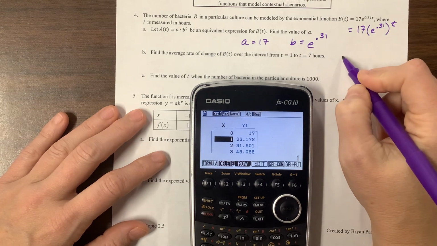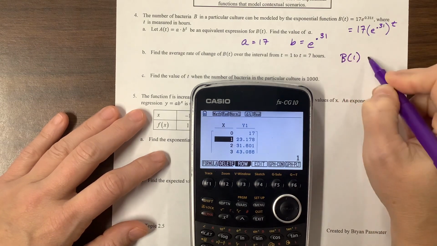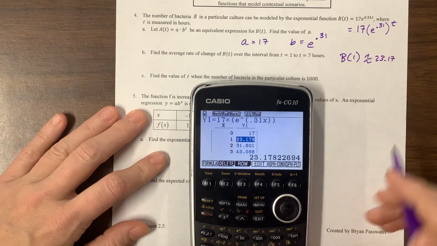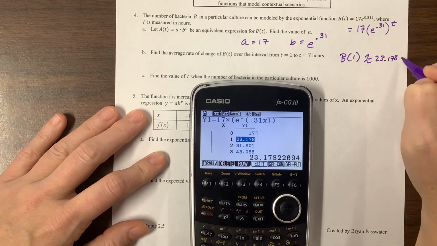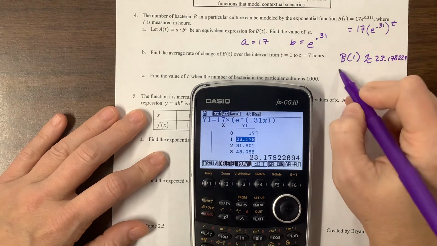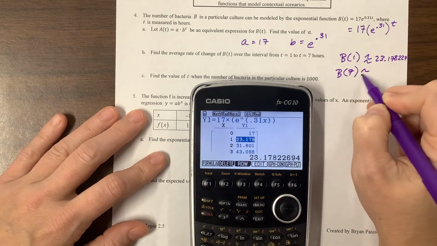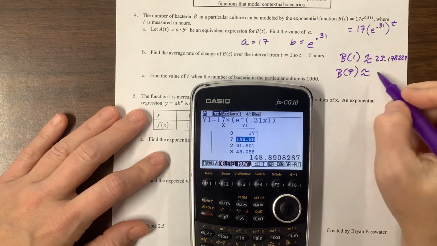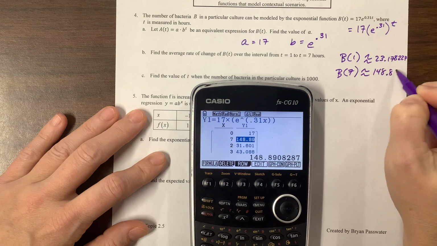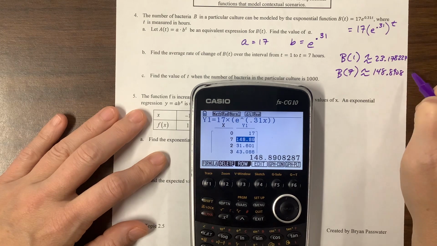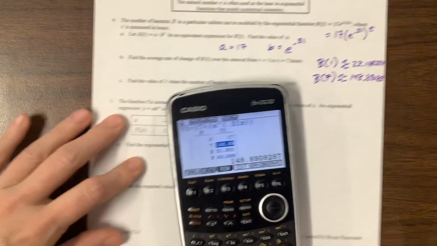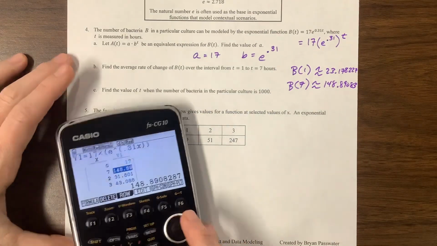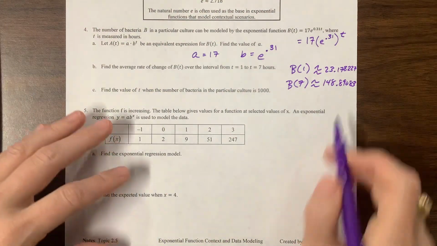Okay, now on my table, I'm concerned about when t equals 1. So I have b of 1 is about 23.178227. And b of 7, I'll type in a 7, is about 148.89083. I'm tired of writing decimals. Oh, I'm so sorry. You couldn't see that I was falling off the page. And so now to find the average rate of change, I'm just finding the slope between those 2 points.